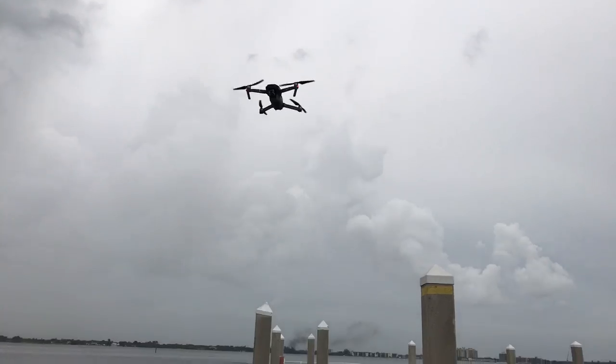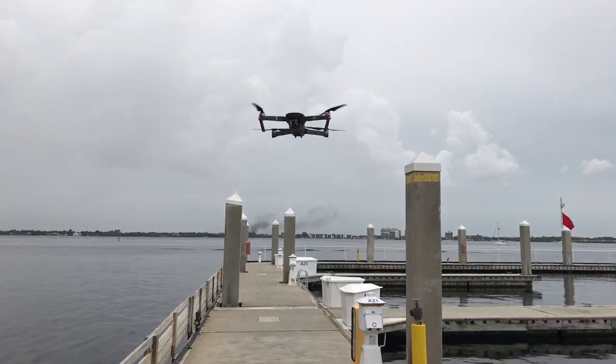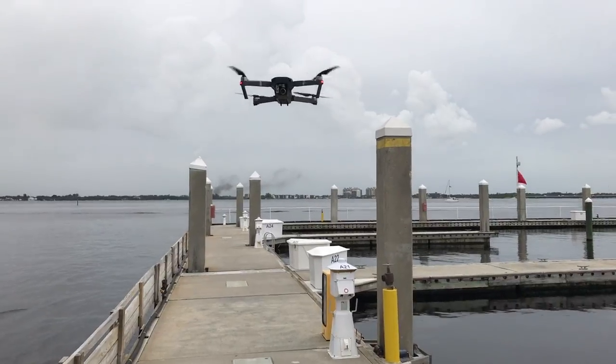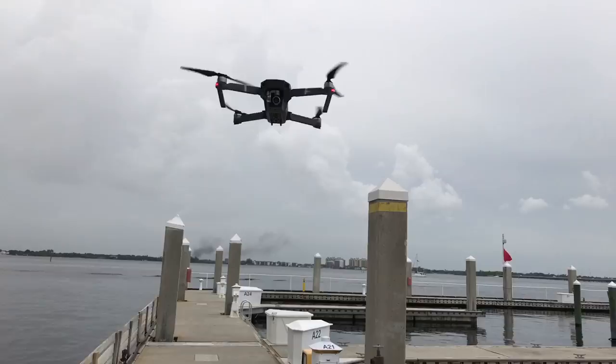Let's go eye to eye. Optical avoidance alert is vibrating in my hand right now.